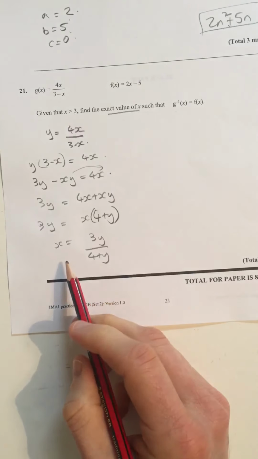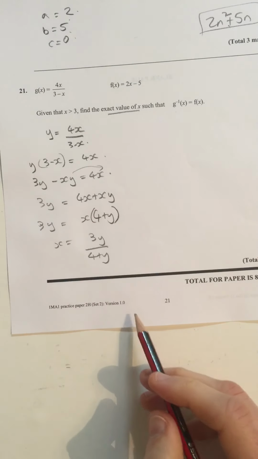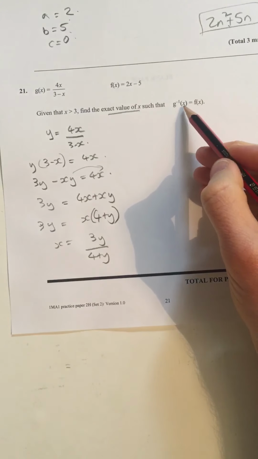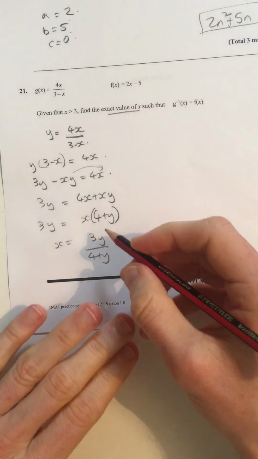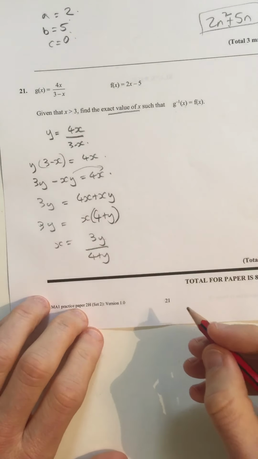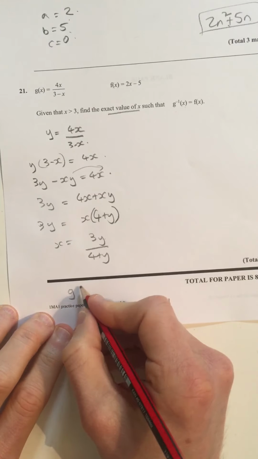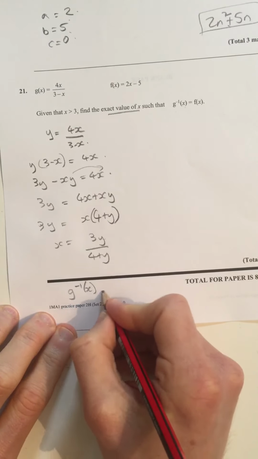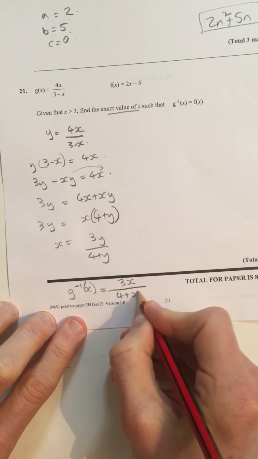So we've made x the subject, so this is the inverse function, but I would like it to be in the form of a function of x rather than a function of y. So instead of writing it with a y here and here, I'm just going to swap these around and I'll write it as my g inverse. My g inverse of x is going to be 3x over 4 plus x.